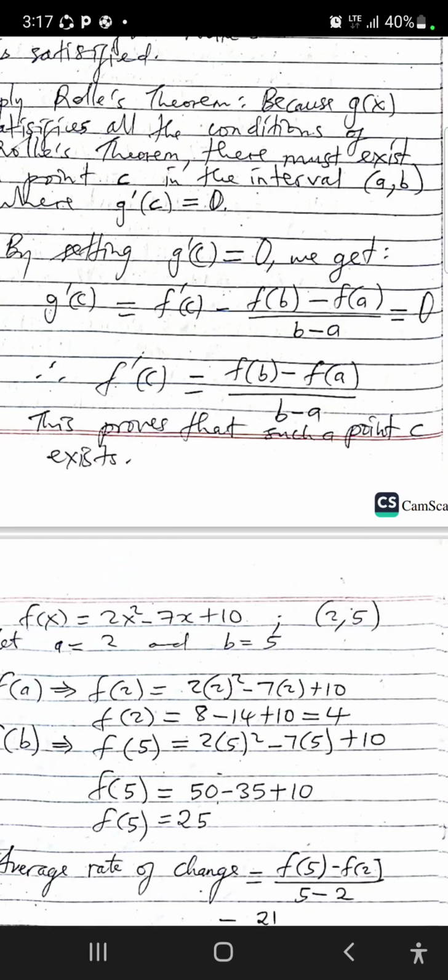So in that case, what does it mean? F prime of c will come this side. And then what is going to remain this side? It will be f of b minus f of a over b minus a. So just check properly. We are setting g prime of c to 0. So if it becomes 0, this part to the left will have 0. Then we are going to shift what has a negative here, this big thing, which is f of b minus f of a over b minus a.